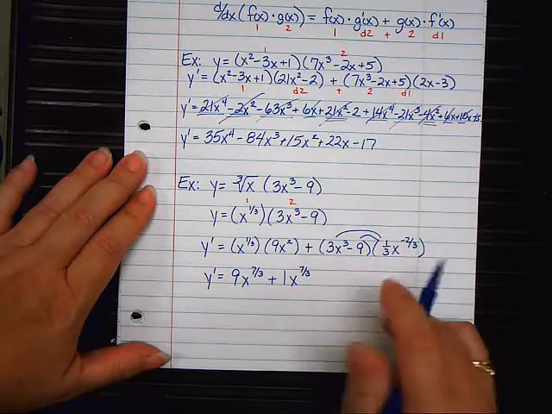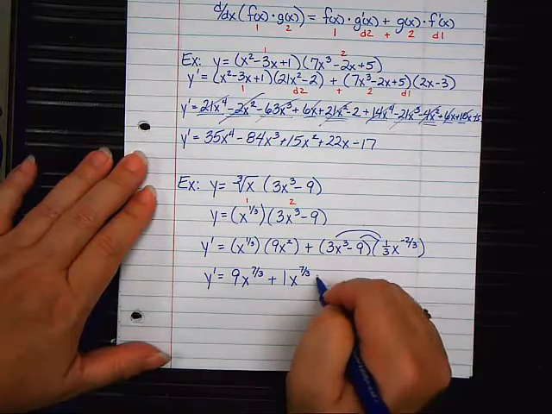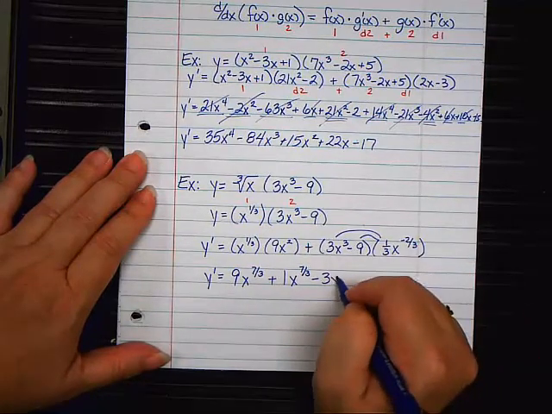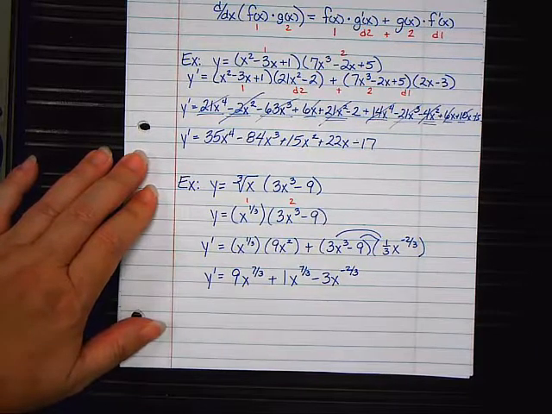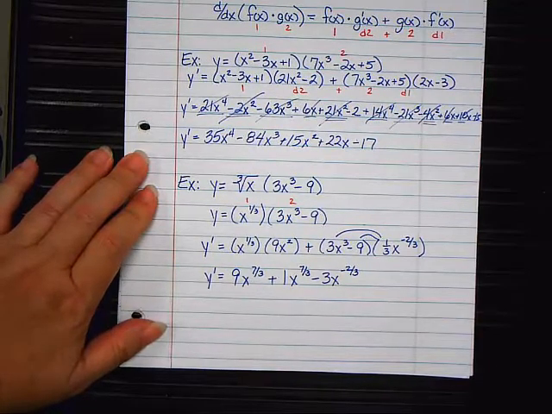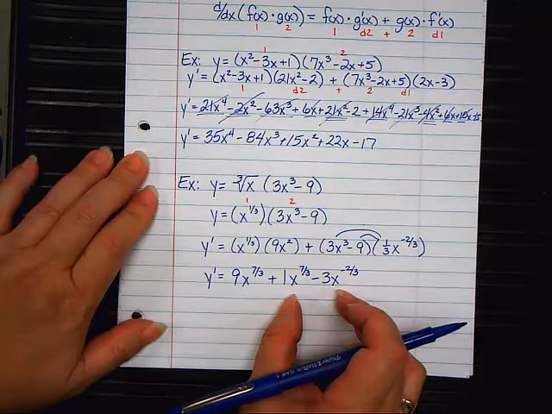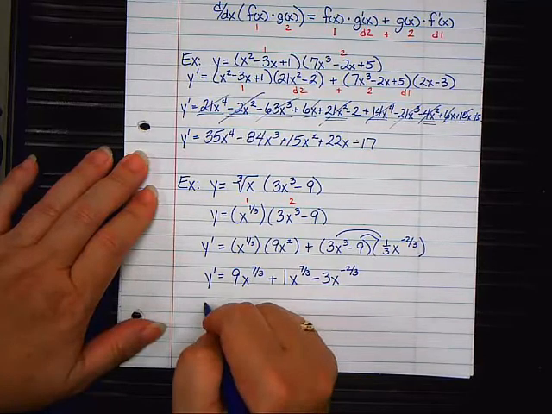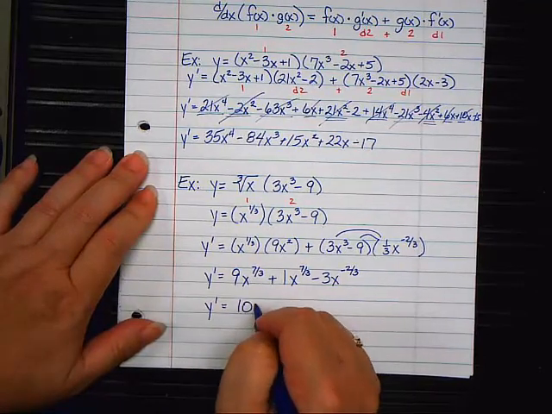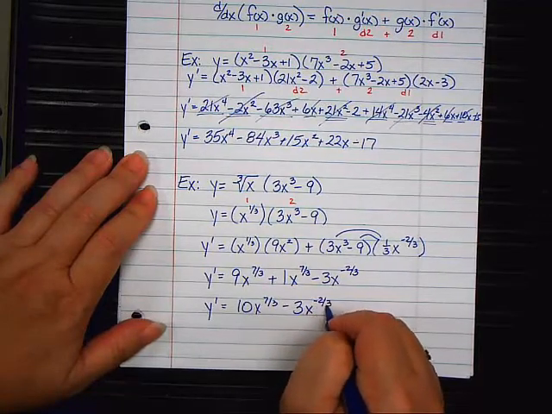Now, 9 times the third: negative 3. And that's the only x. So it's x to the negative 2/3. So you just copy it down. Now, can I subtract these two right here? No, because they don't have the same exponent. What about these two things right here? I can add those. So y prime equals 10x to the 7/3 minus 3x to the negative 2/3.